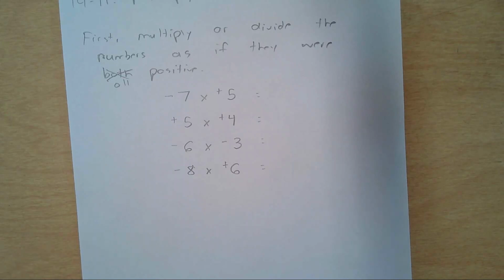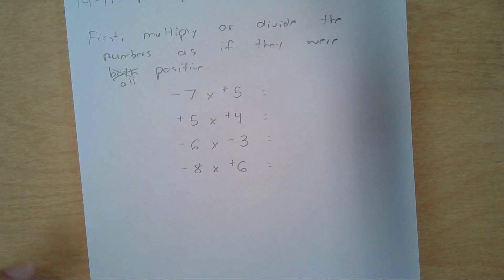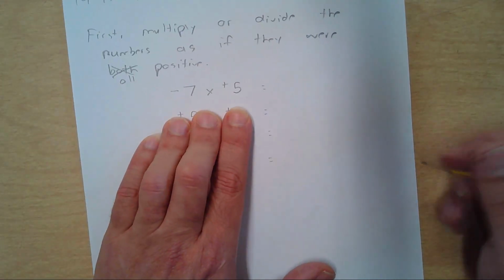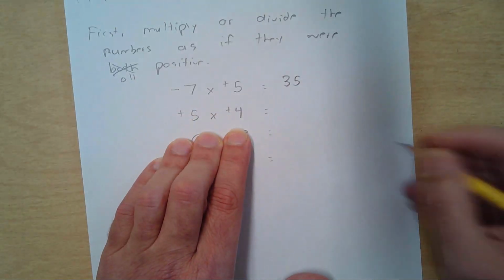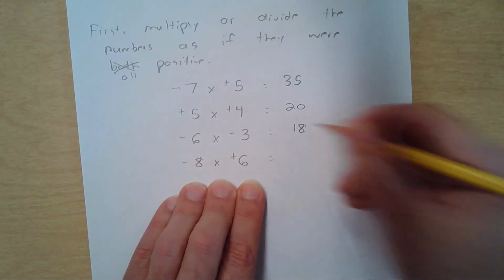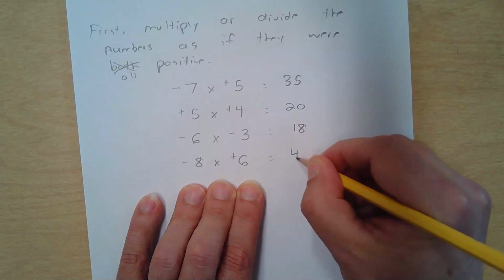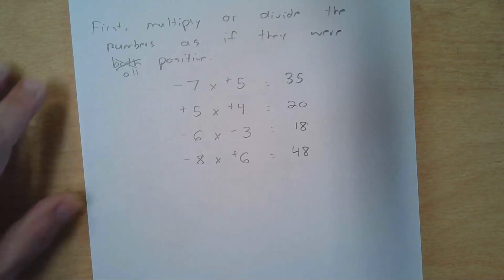See all that? So first thing I would do, regardless of how it's going to end, is what's 7 times 5? 35. So there's that. 5 times 4? 20. 6 times 3? 18. 8 times 6? 48. So there's the first step. Just multiply as normal. But there's a second step involved here.